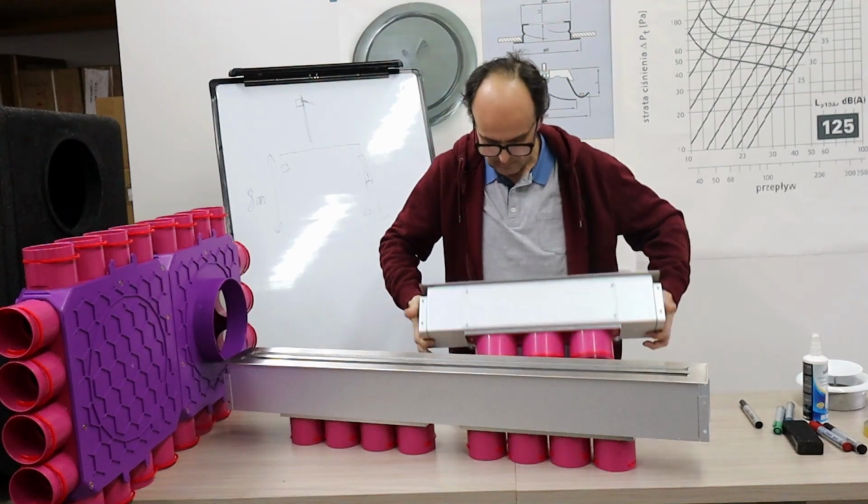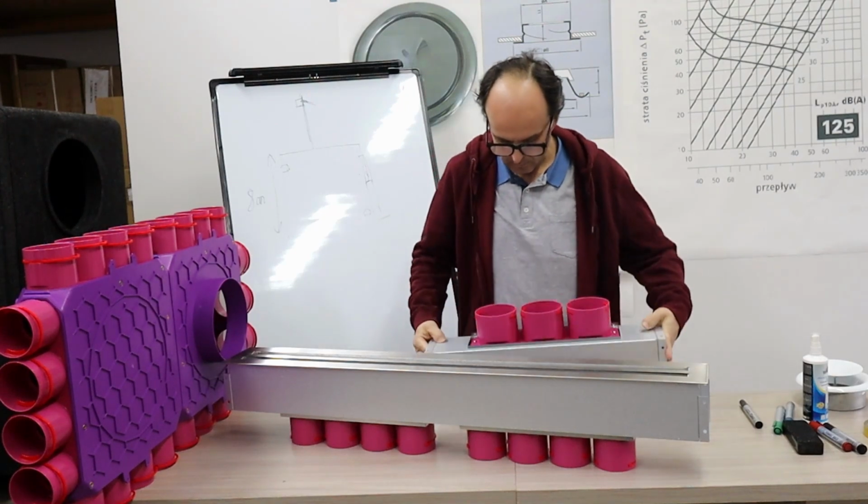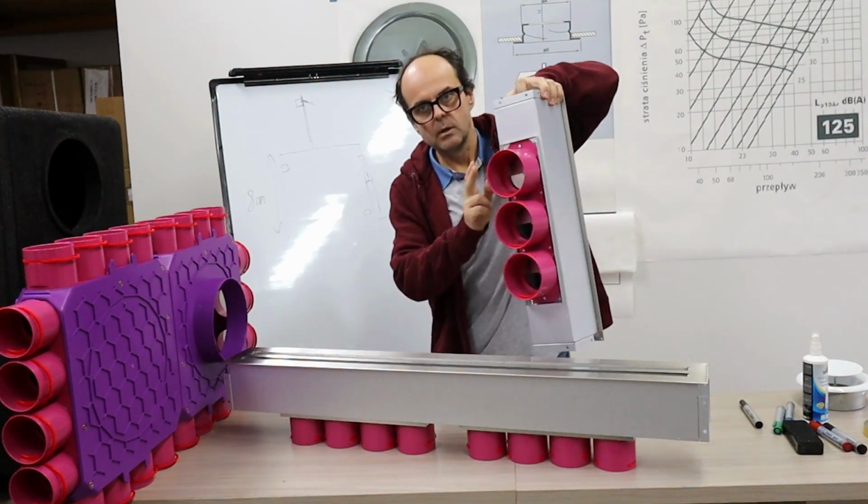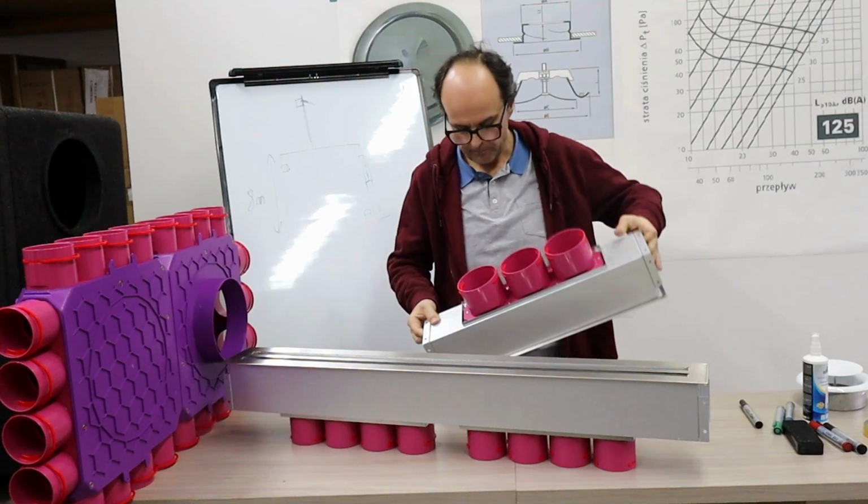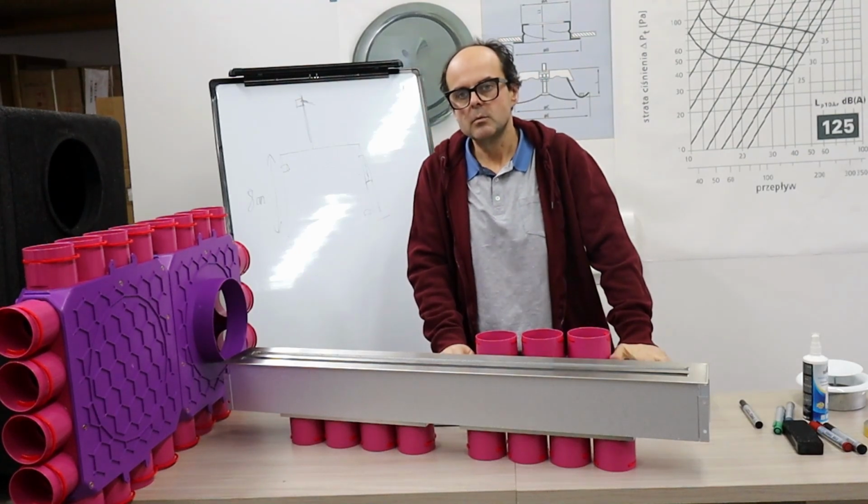And now see how simple it is. You buy these modules, whether from my company or another, it doesn't matter. We make a box. It can even be made of galvanized sheet metal or anything else.